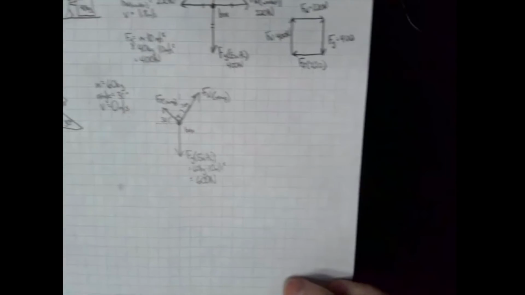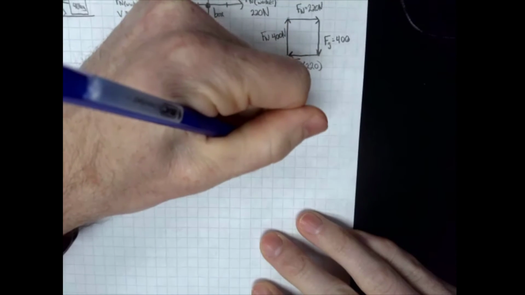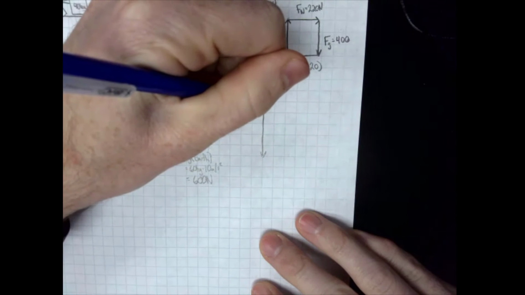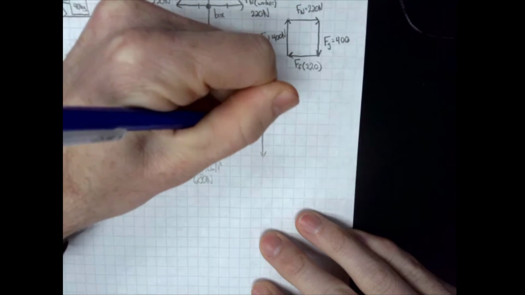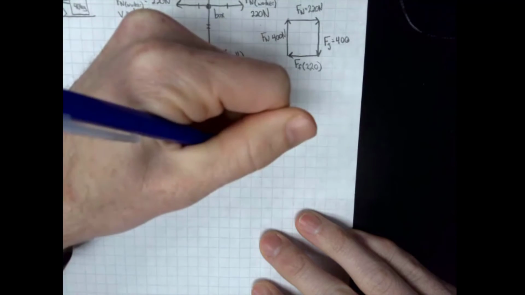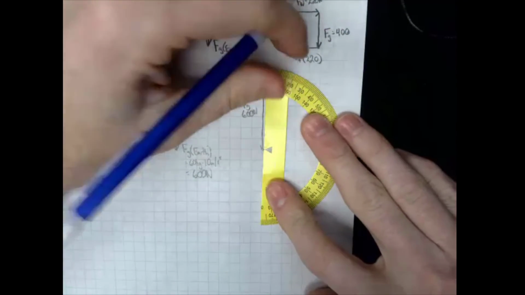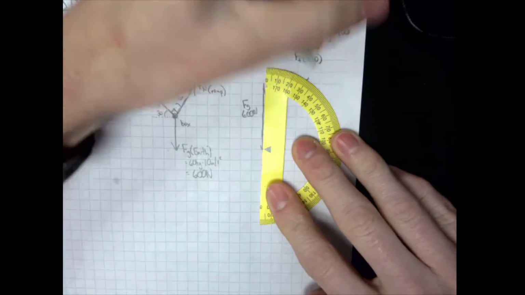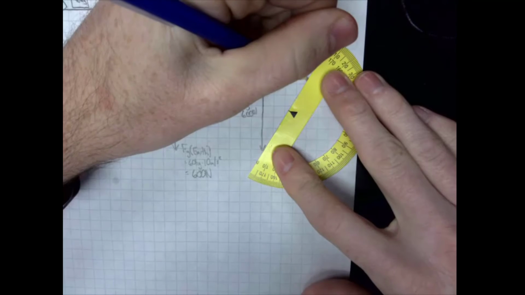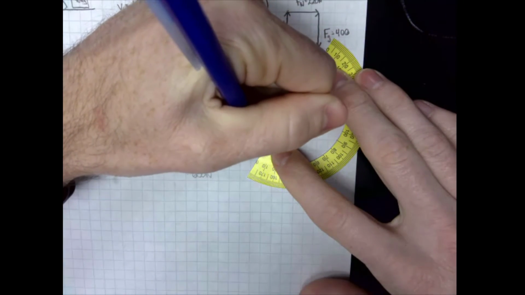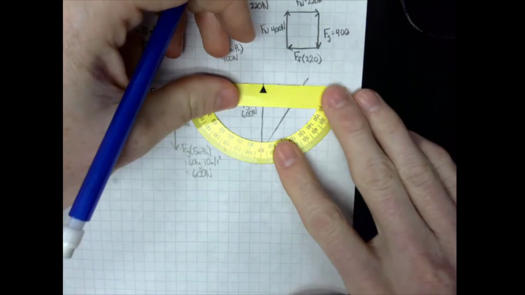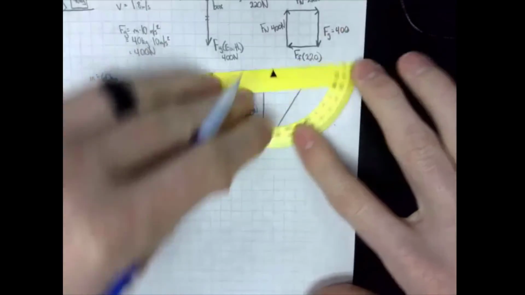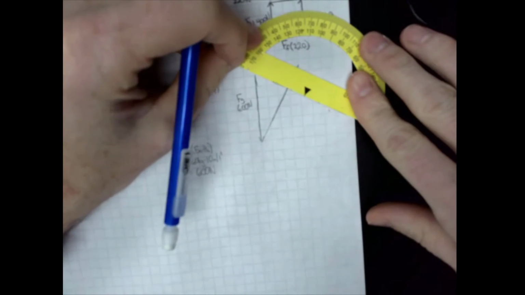Now we're ready to draw a vector addition diagram. The force of gravity, 600 newtons. At a 30-degree angle from it, we have our friction, or our normal force, about 30 degrees from vertical, and then 30 degrees from horizontal, we have our friction.